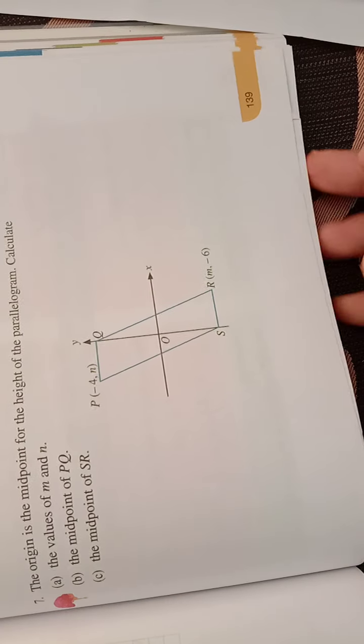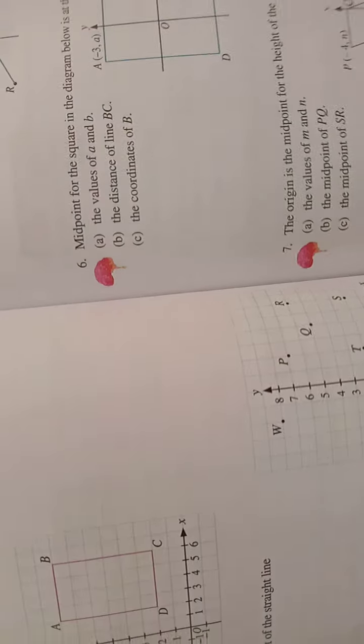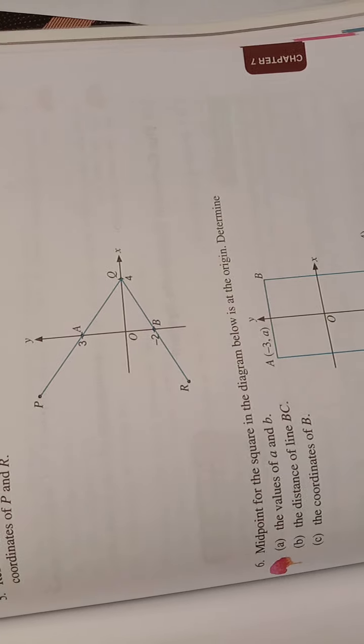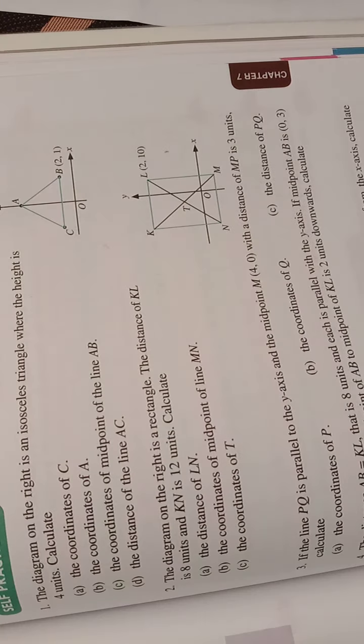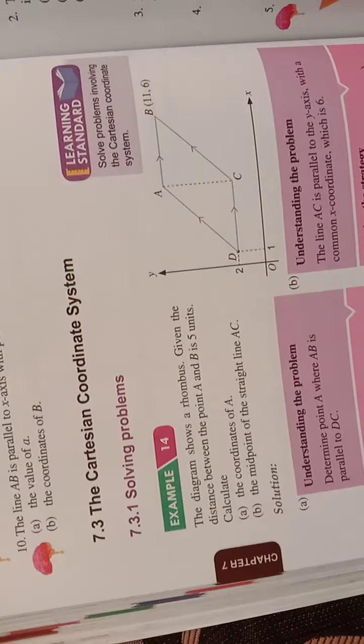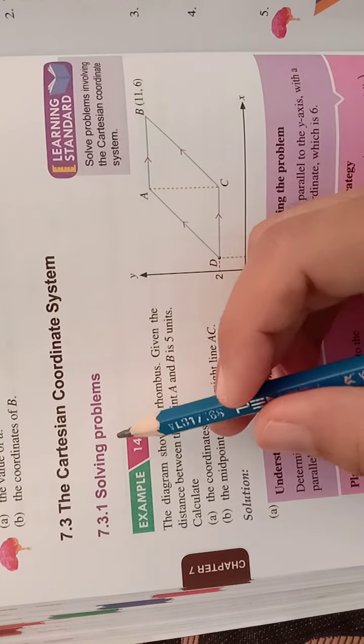Okay, if you look at this chapter, okay, you need to do self-practice 7.2 in page 138 and then page 139. Okay, so in the next lesson, we will continue with the 7.3.